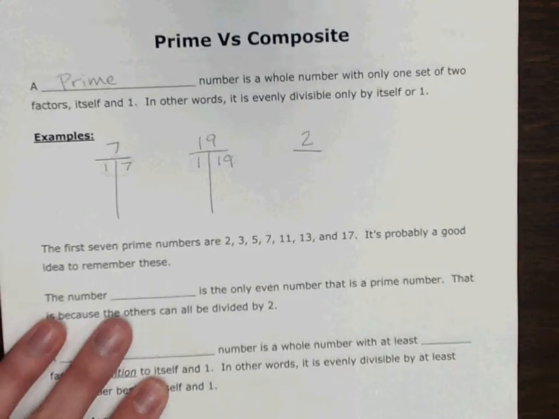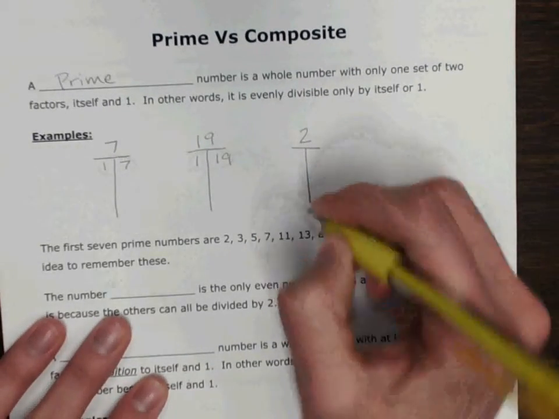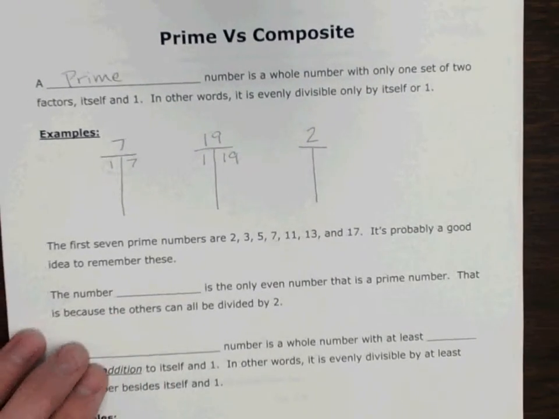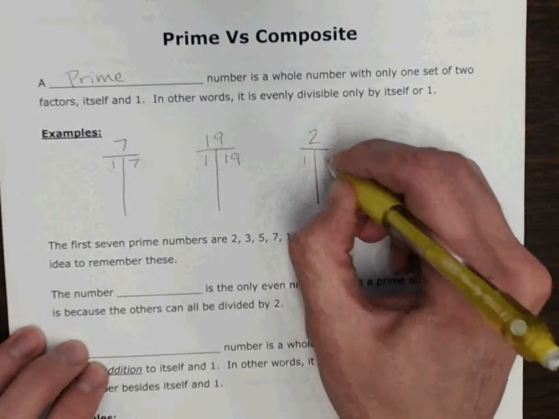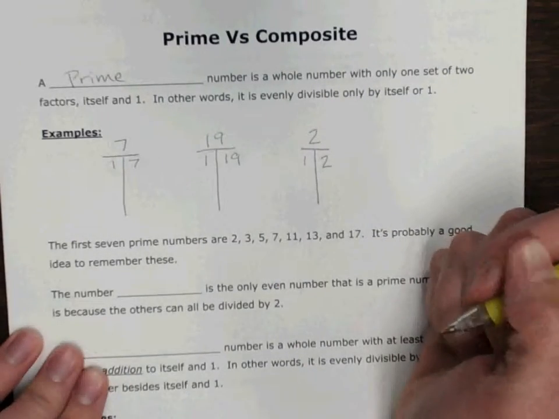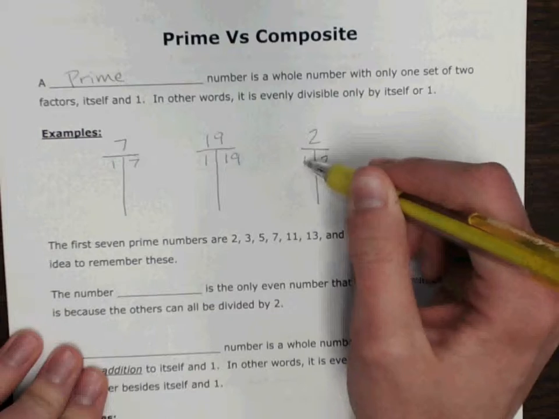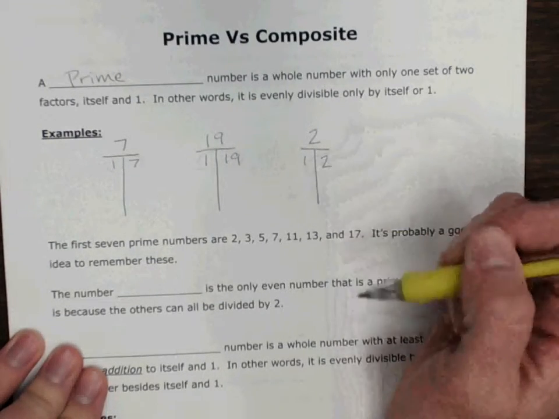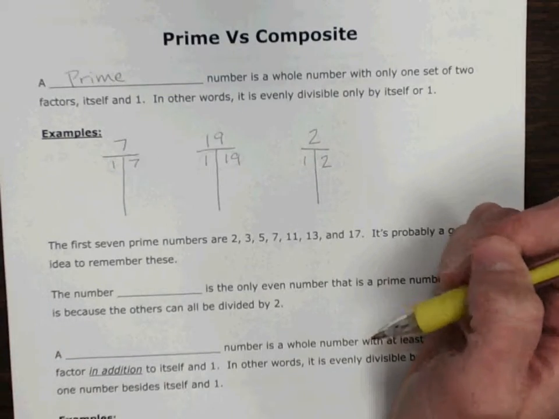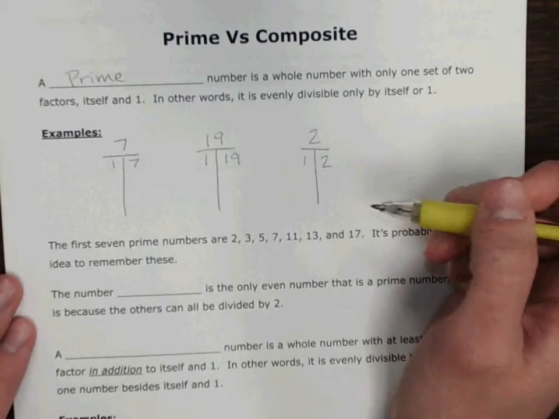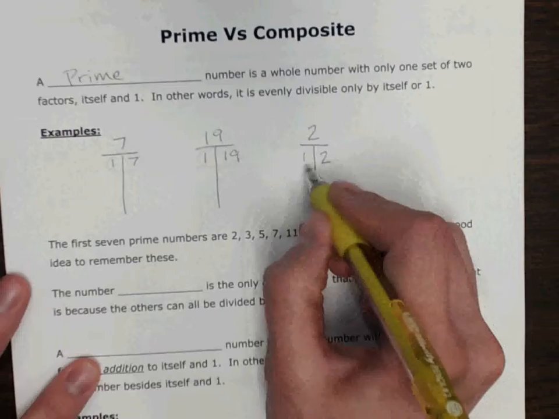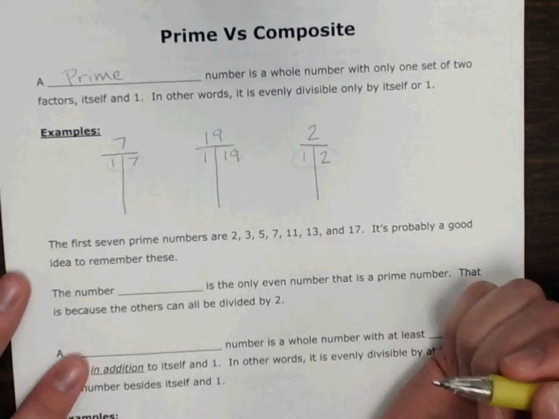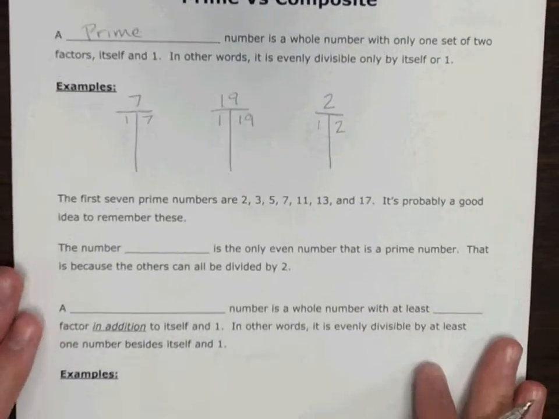So one more. What about 2? Is 2 a prime number? Well, it's 1 and 2. And then the next number higher than 1 would be 2, but we've already included it here. It would be 2 times 1. The reverse, we can't count it again. It's the same thing, 1 times 2. So 2 is a prime number.